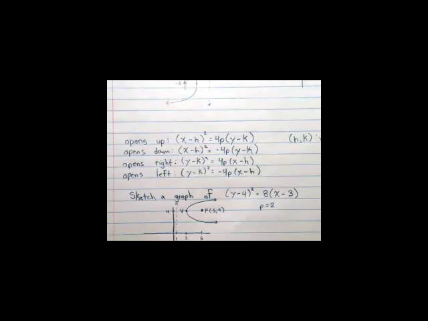Anybody need more time with that, or are we okay? All right, I'll show you what I got. So this parabola should open to the what? To the right, which means the focus should be to the right of the vertex and the directrix should be to the left of it, right? And p is 2, so it should look something kind of like that.